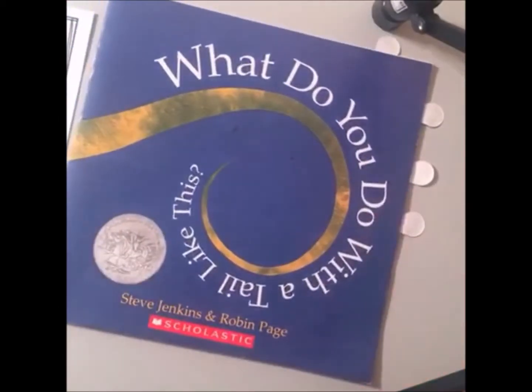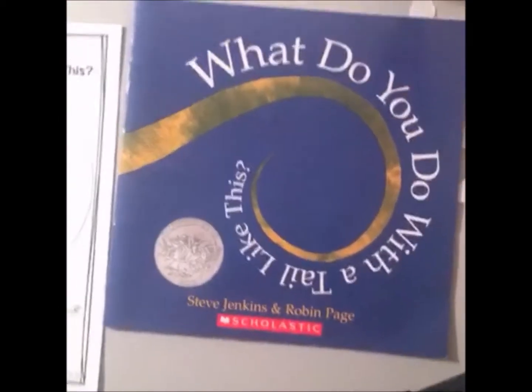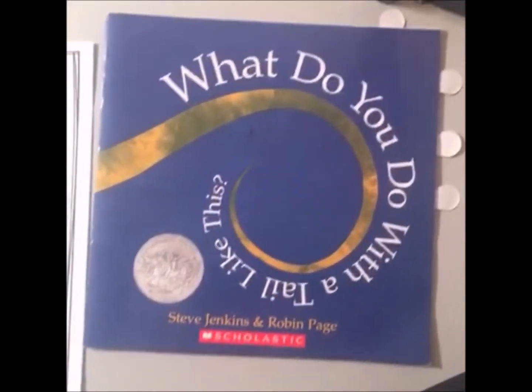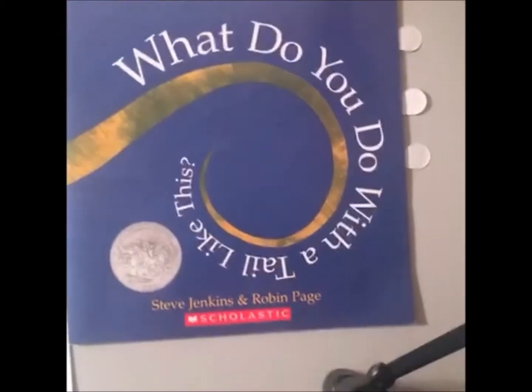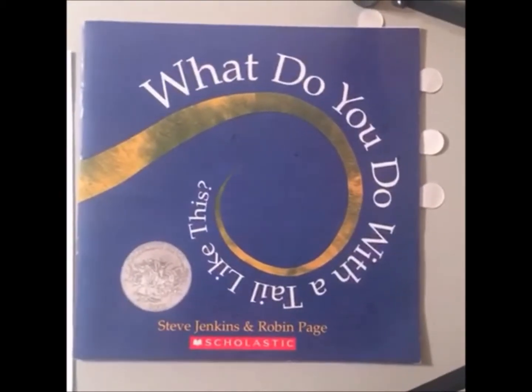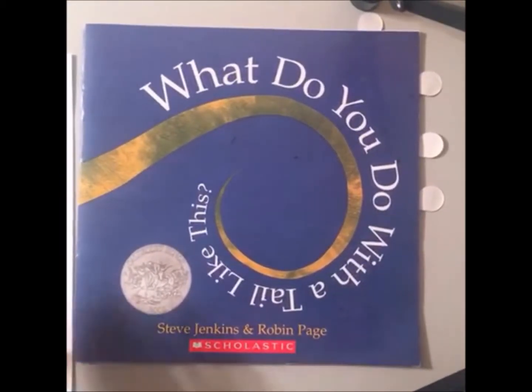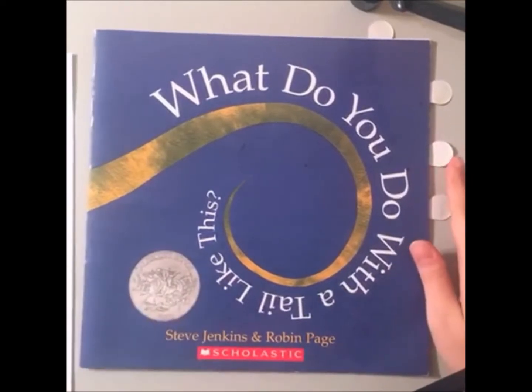So like I said, I'm going to go ahead and flip the camera so you can actually read the text with me. Thanks so much. Okay, so we are looking at the book, What Do You Do with a Tail Like This? Sorry for the shake. I'm trying to get the camera correct. There we go. Hopefully it stays. We all know how lovely technology can be sometimes.